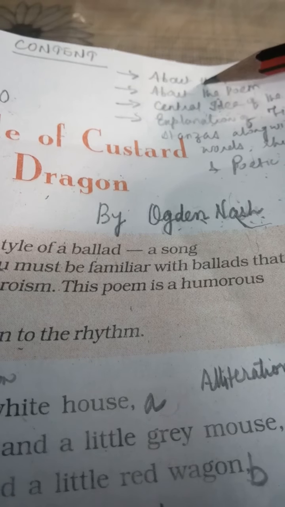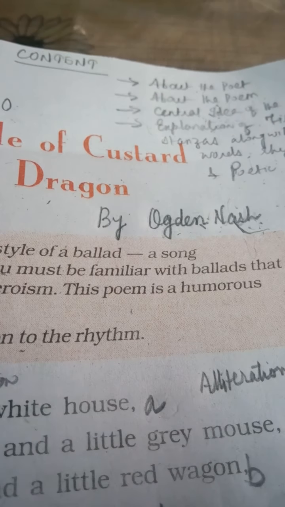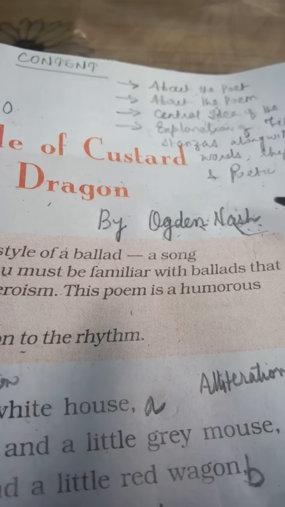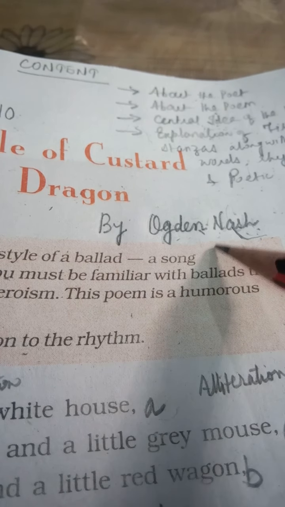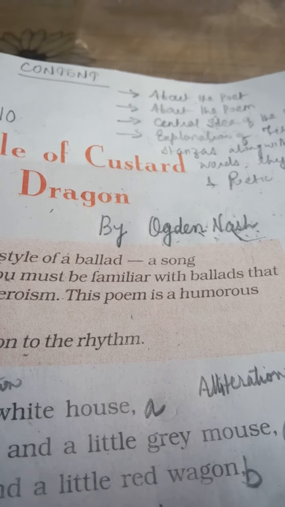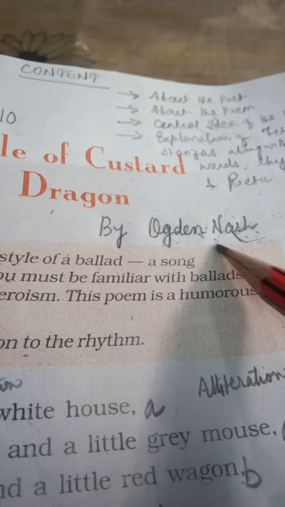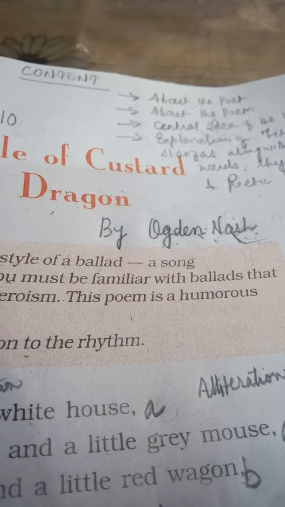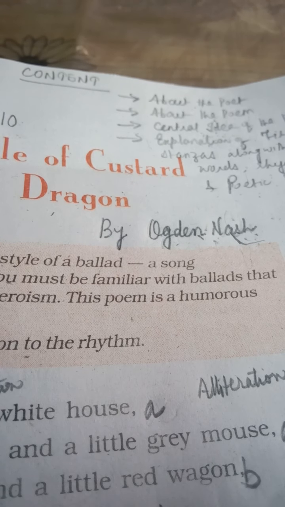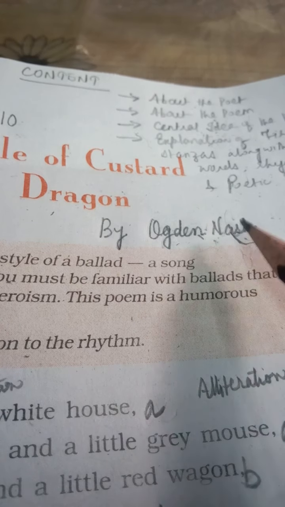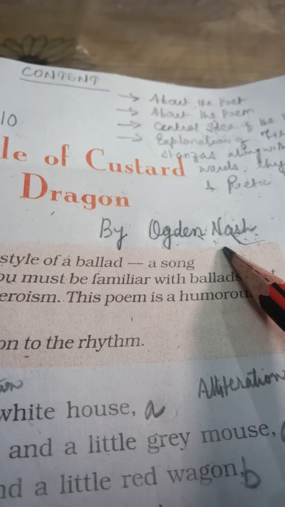Let's see about the poet, Ogden Nash. Frederick Ogden Nash was an American poet and a well-known poet for his light verse, of which he wrote over 500 pieces. He worked as a school teacher before becoming a copywriter. He wrote over 400 pieces of comic verse. The best of his work was published in 14 volumes between 1931 and 1972. Nash is perhaps best remembered for his nonsense poetry. This is a short note about the poet.